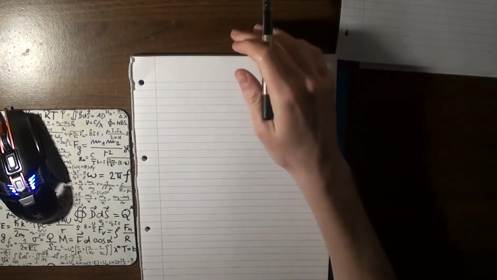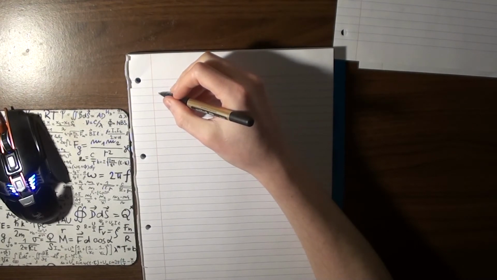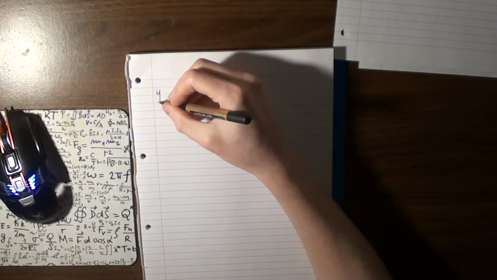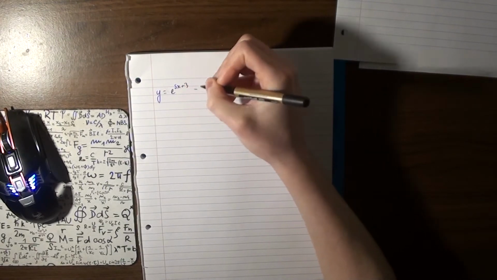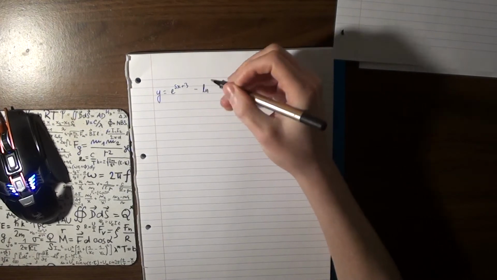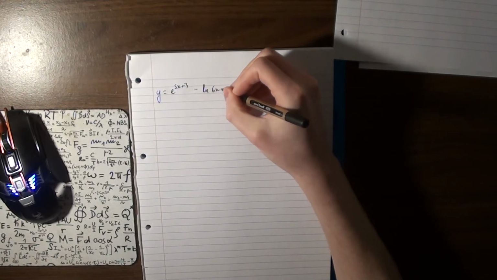So let's do a couple of little examples. Let's try y is equal to e to the (5x + 3) minus ln(6x - 2).